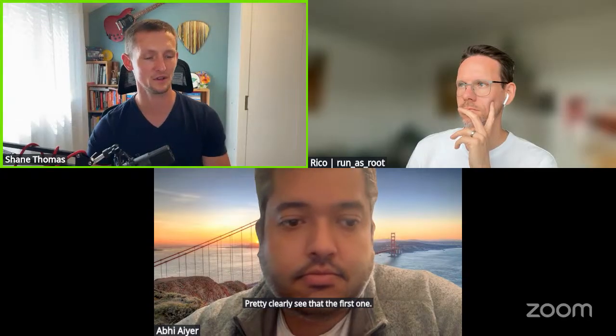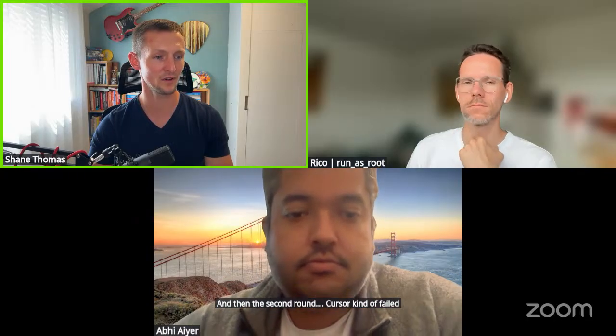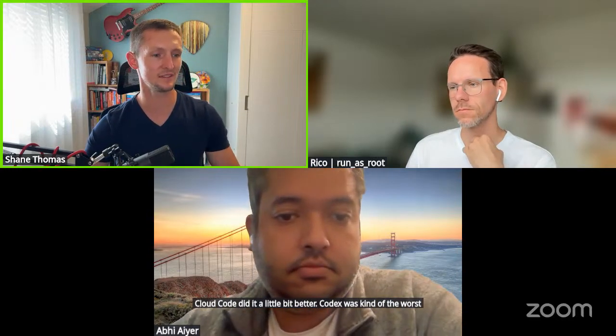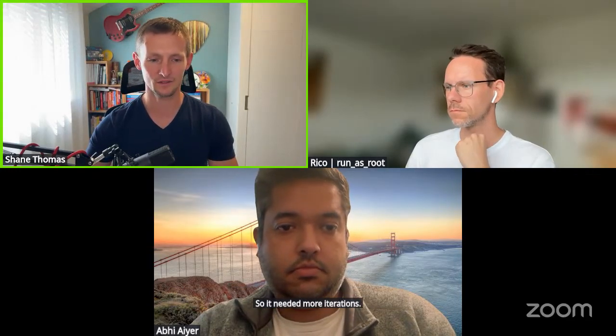At least here we gave the same tasks to different agents, and we could pretty clearly see that the first one did well with Cursor and with Claude Code, and then in the second round Cursor failed a little bit more. Claude Code did a little bit better. Codex was kind of the worst, or at least it worked but was least complete, so it needed more iterations. So I think you learned some things about this stuff.